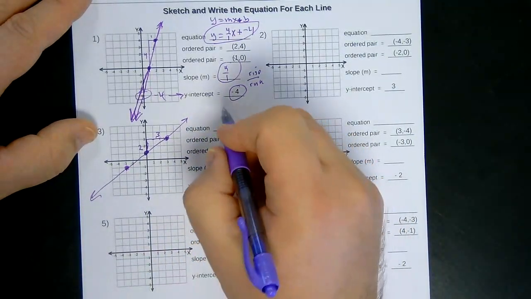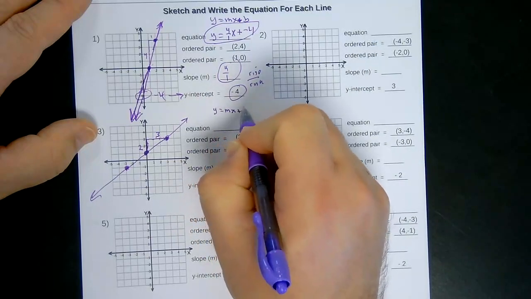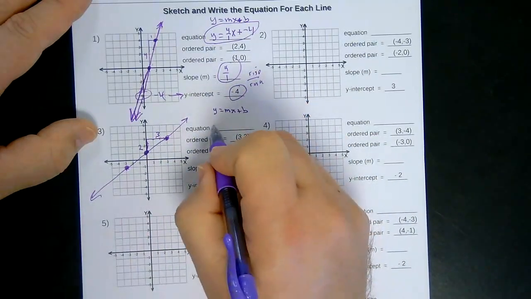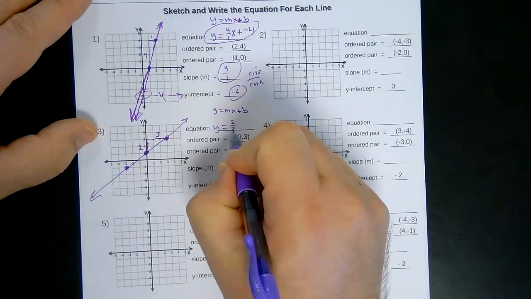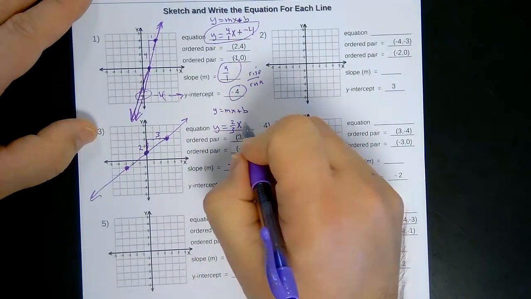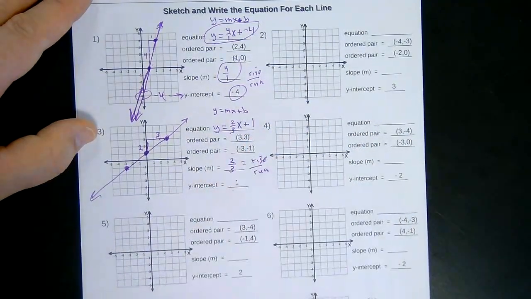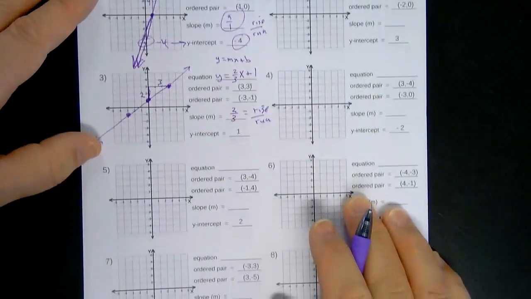And now I can write my equation. Again, I want to write in y equals mx plus b form. So y equals my slope, which is 2 over 3. Bring my variable x along, and my y-intercept is +1. Okay, and we're all set. Number 3 is all done.